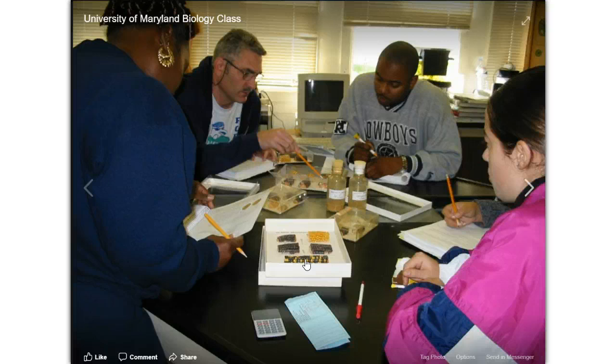Now, we know mathematically what the ratio should be, and it would be 3 black to 1 yellow.